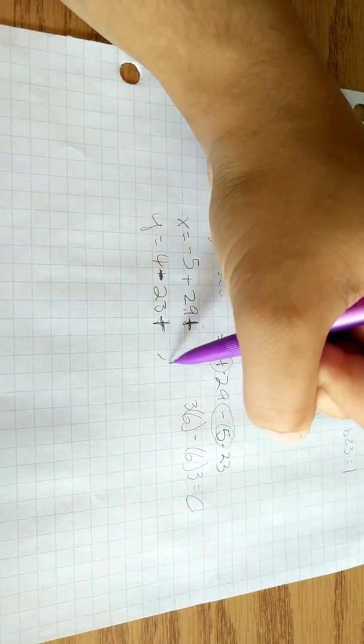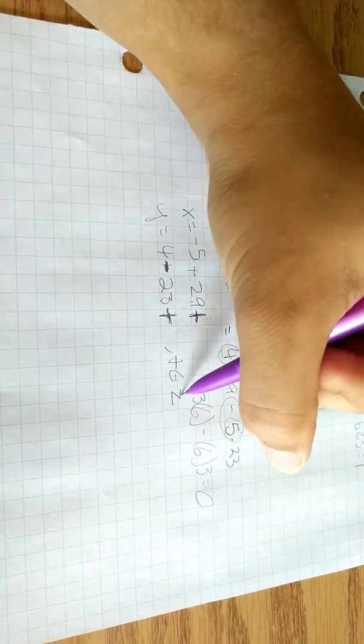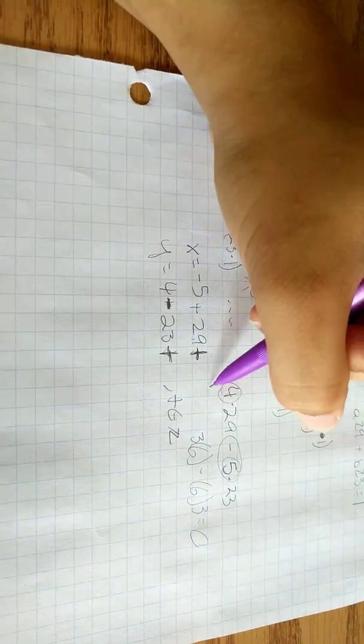So this is, of course, where t is some integer. So anyways, this is our solution.